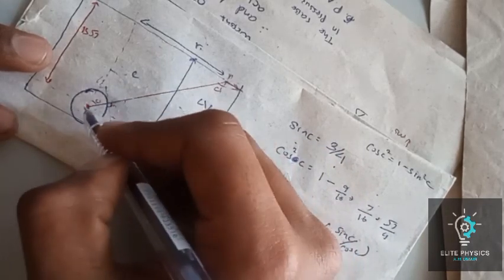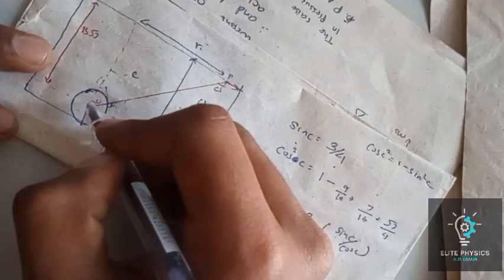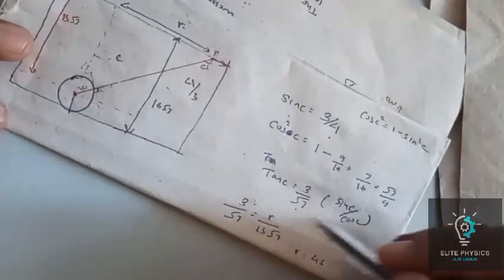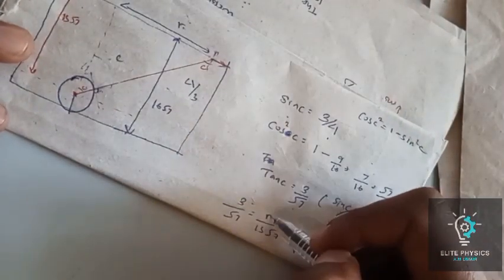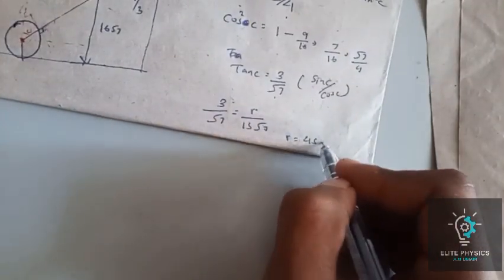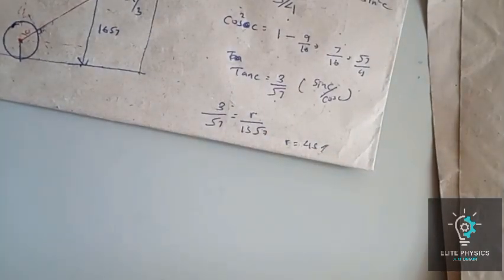The radius of the sphere is root 7. So this remaining distance is going to be 15 root 7 over r. So finally we would end up with the answer equal to 45 centimeter.